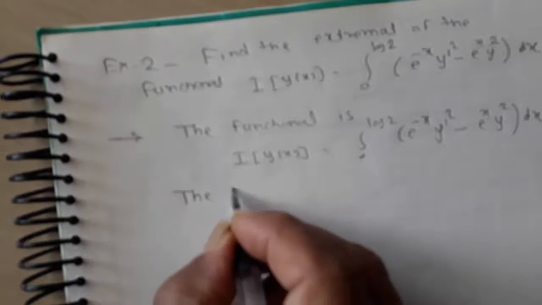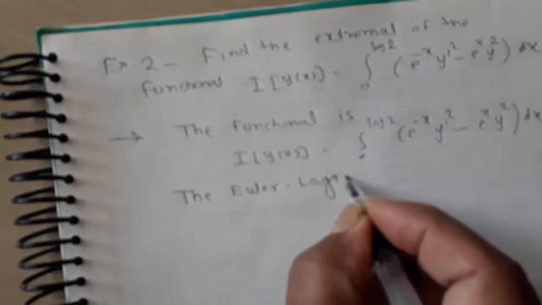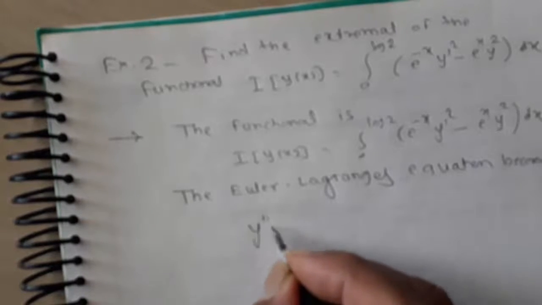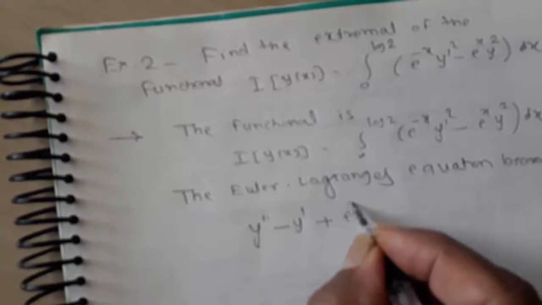The Euler-Lagrange equation becomes y double dash minus y dash plus e raised to 2x into y equal to 0.